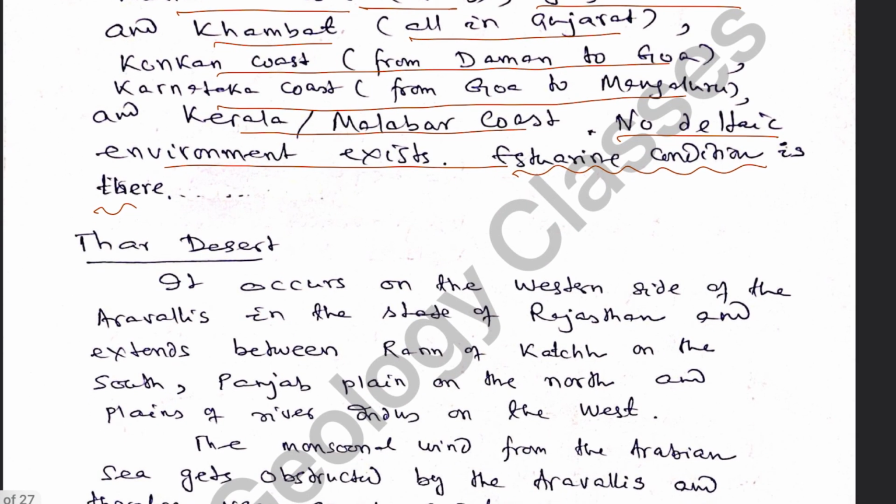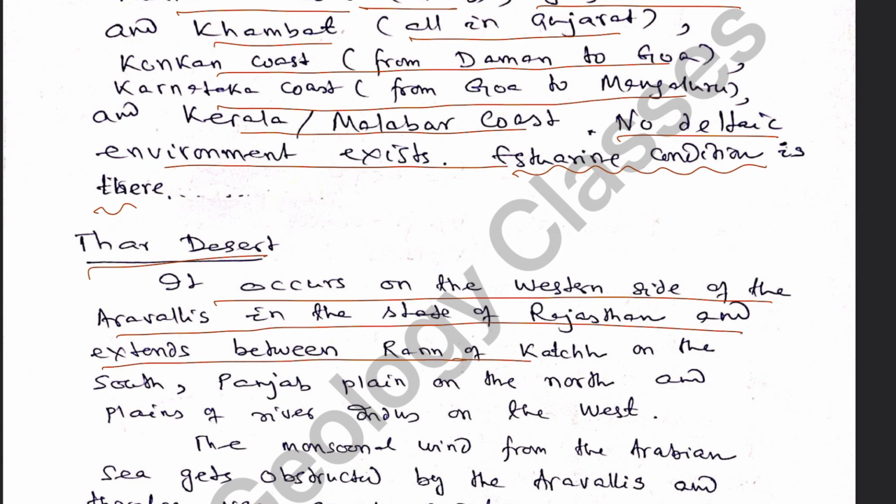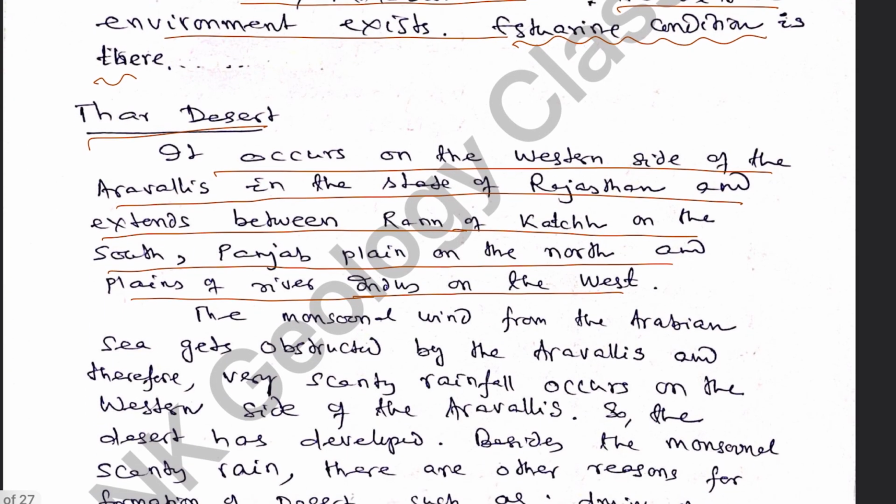Then we have another major feature in peninsular India, the Thar Desert. It occurs on the western side of the Aravallis in the state of Rajasthan and extends between the Rann of Kutch on the south, the Punjab plain on the north, and the plains of river Indus on the west.